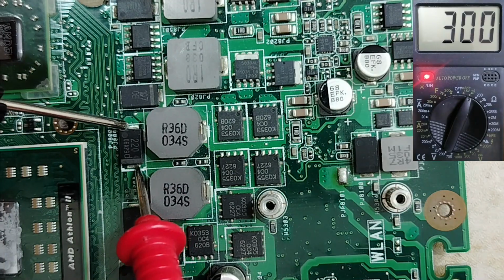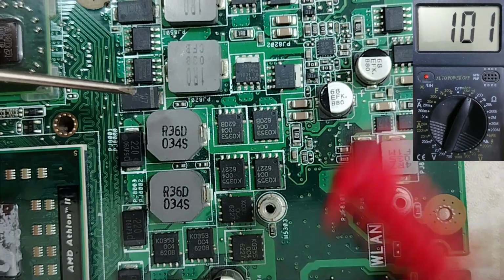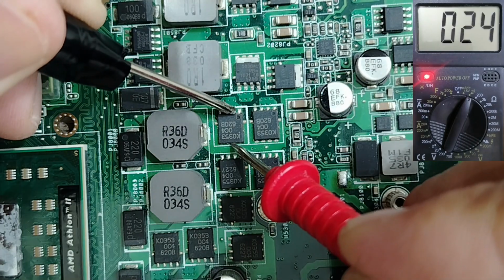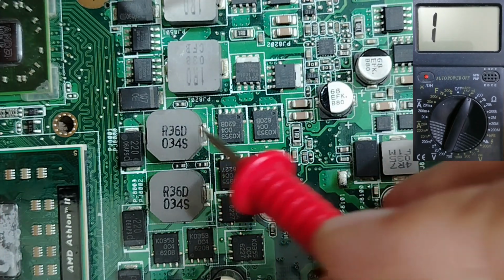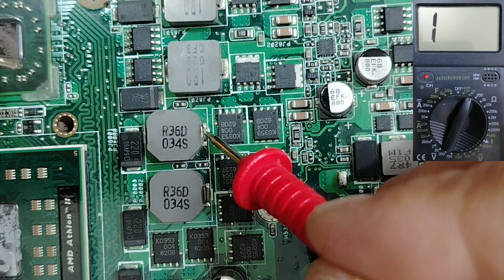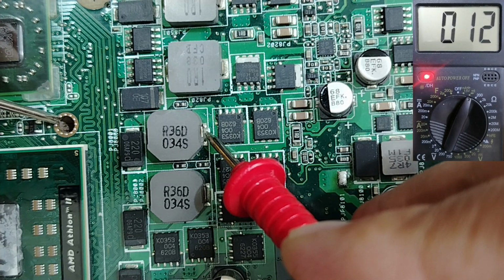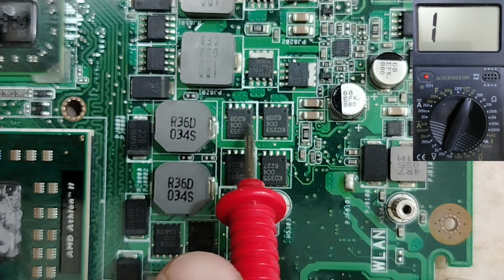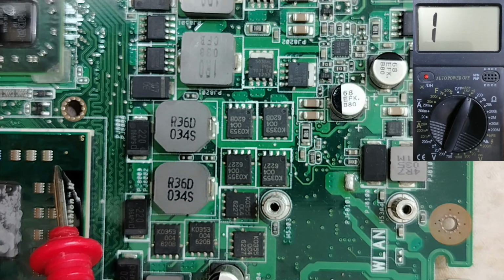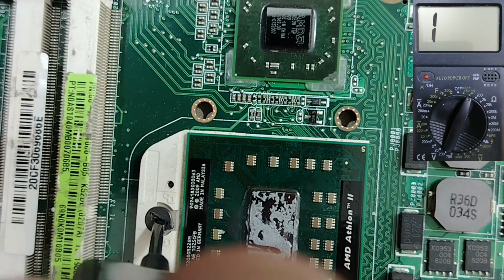Capacitors, do you see? For the 10 ohm capacitor we have 12. For the MOSFET we have 12. Also for the inductor with the ground, as you can see, we will get 12. As you can see, this is not a short circuit. This is the resistance for the CPU. I can even remove the CPU, as you can see.